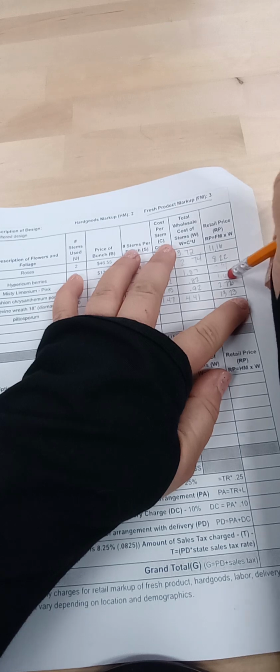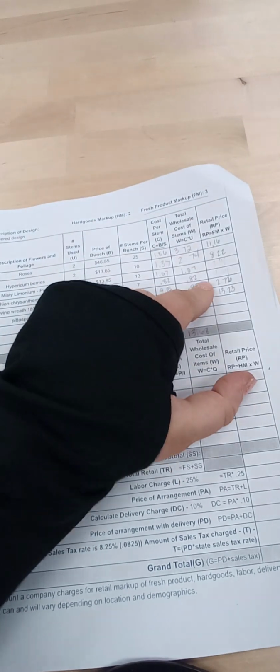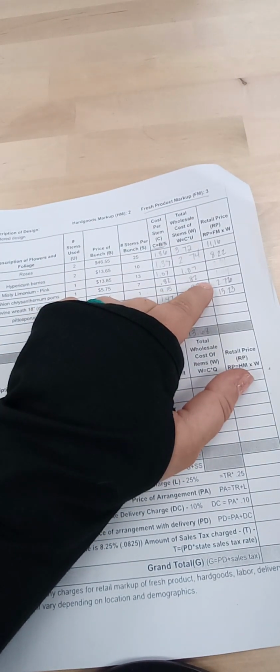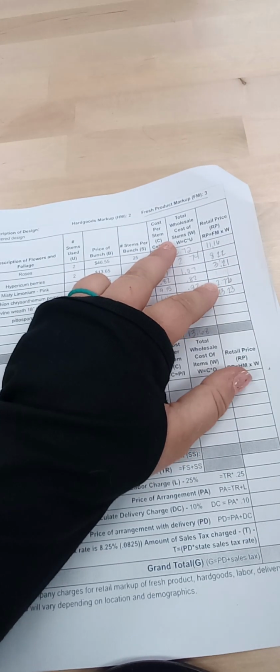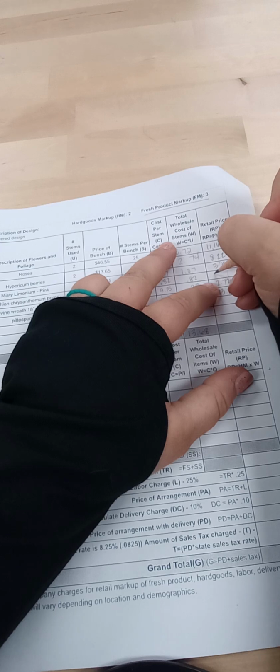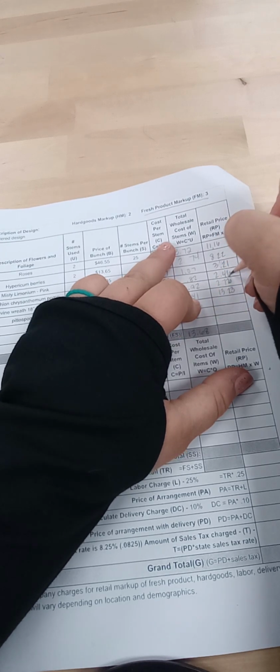And I'm sorry, I actually calculated these two wrong. It's 1.07 times 3, not times 2. So that would be 3.21. And then 82 cents, 2.46. There we go.